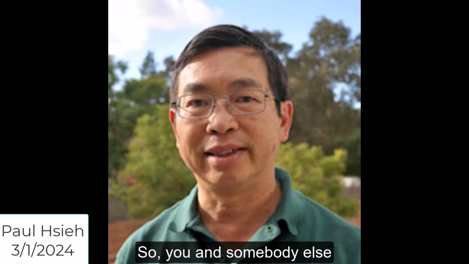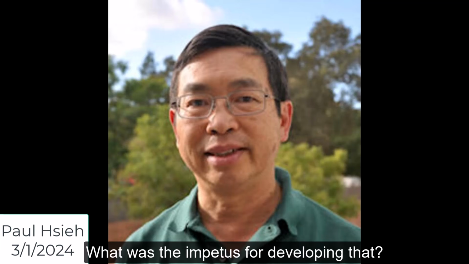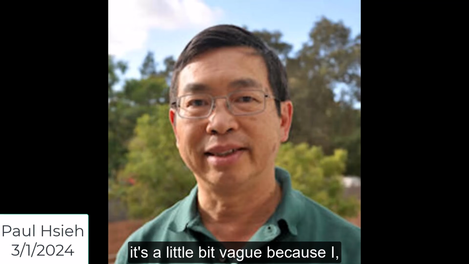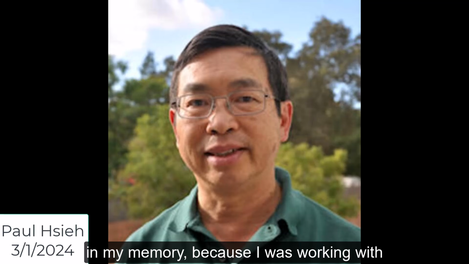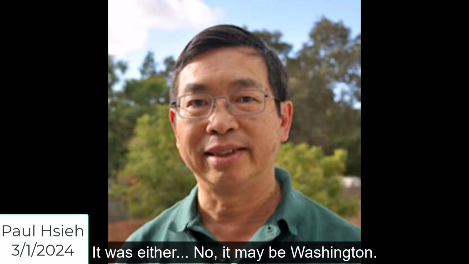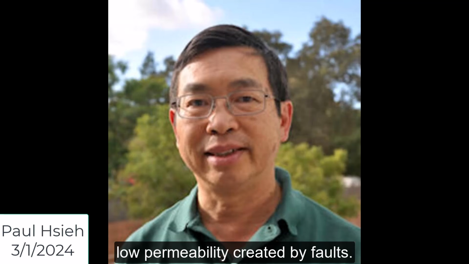So you and somebody else, Freckleton, worked on the HFB horizontal flow barrier package. What was the impetus for developing that? Okay, I think John Freckleton was with... It's a little bit vague in my memory, because I was working with a number of hydrologists in districts. So I think John Freckleton was with the San Diego office. Is that correct? No, I don't know. It may be Washington. I don't remember, but there was a need to simulate narrow zones of low permeability created by faults.